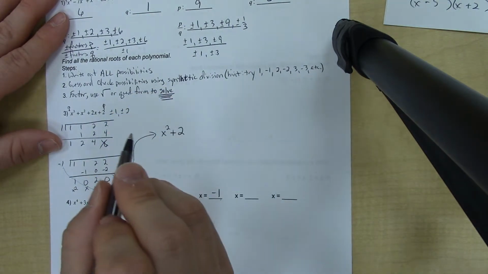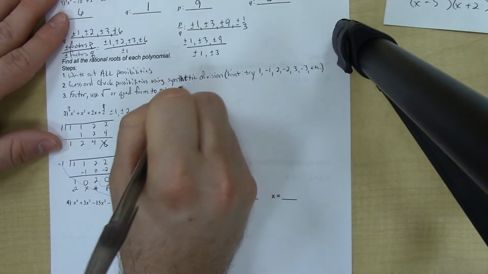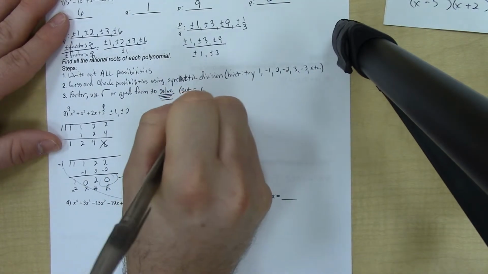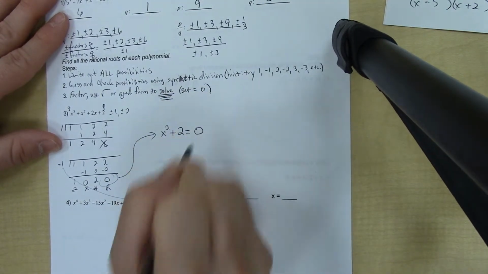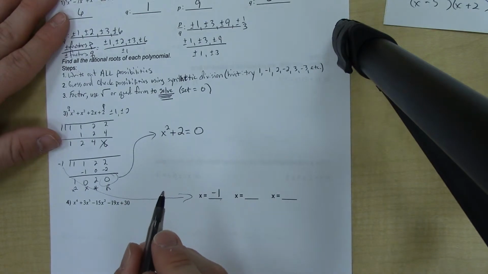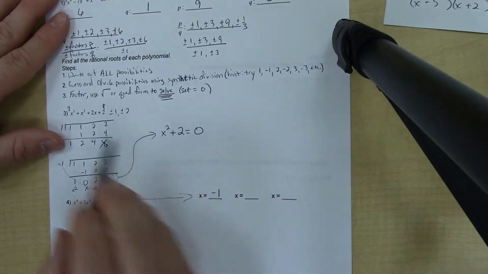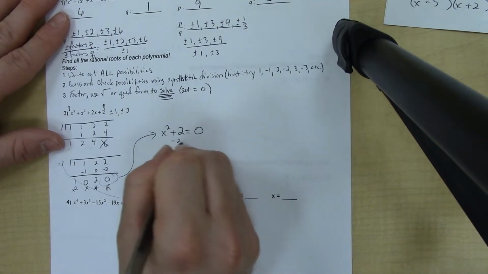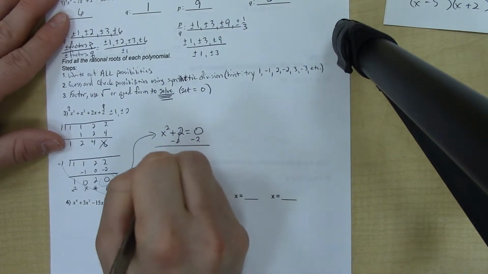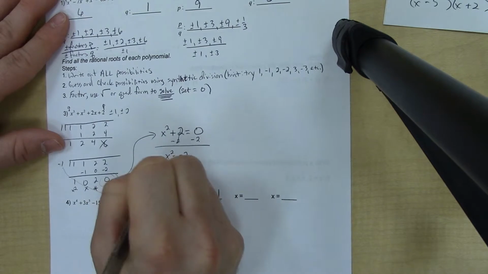What does solve mean? Remember what solve means? Is set equal to 0. So I'm going to set this equal to 0. I can't factor it. It's not a difference of squares. It's not a trinomial I can factor. So I've got to use square roots. And hopefully you remember that that just means minus 2 from both sides. X squared equals -2, and square root it.